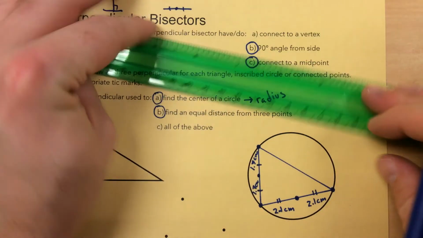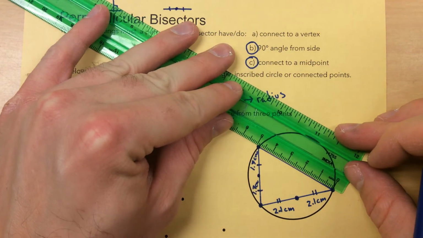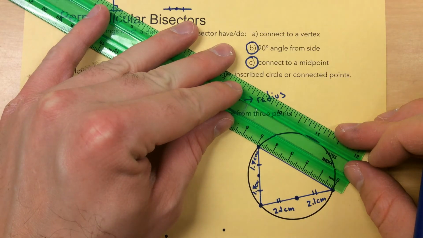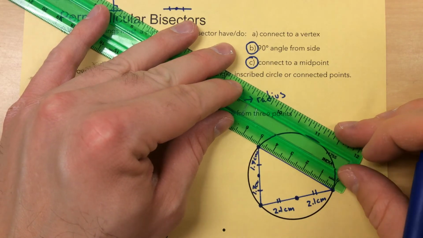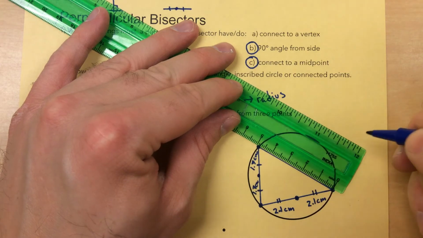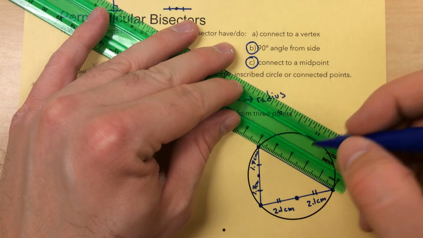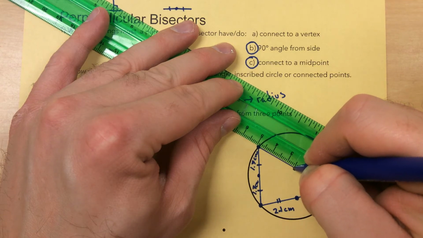I'm going to go ahead and measure the last side. Looks like it's about 4.8, maybe 4.9. Let's just go with 4.8 because it's easier to divide by 2. So if I do that, this is going to give me 2.4 and maybe just a little bit more since this was closer to 4.9. So this is going to be about right there.